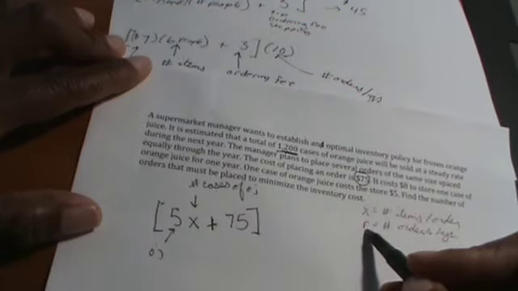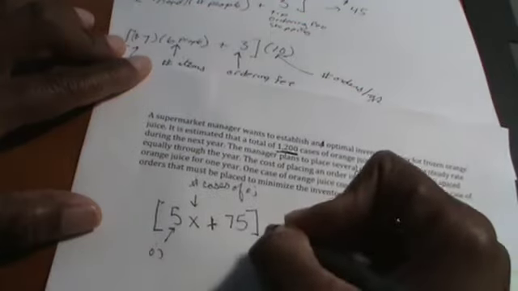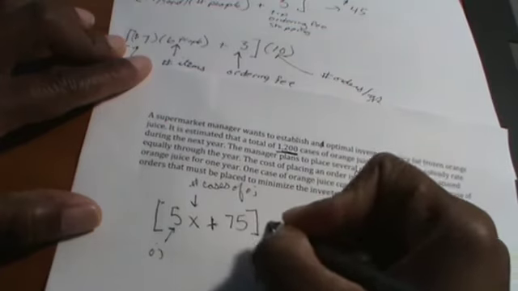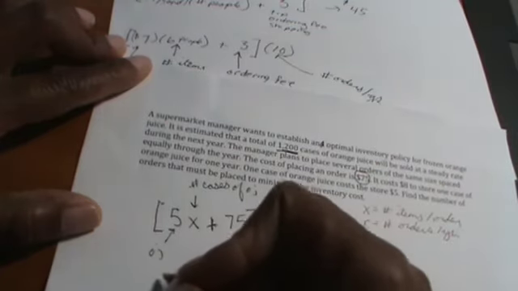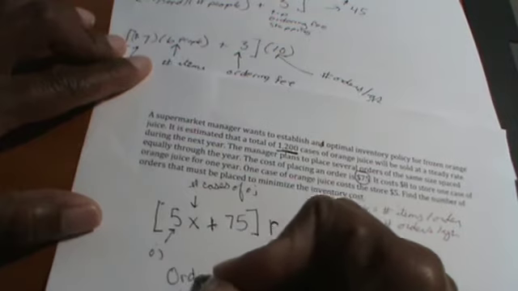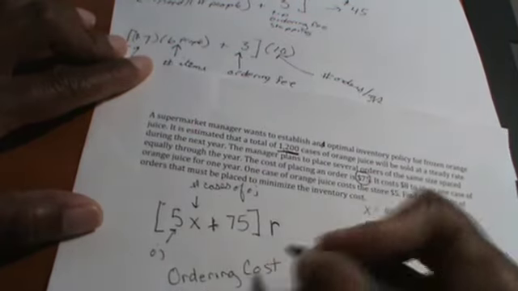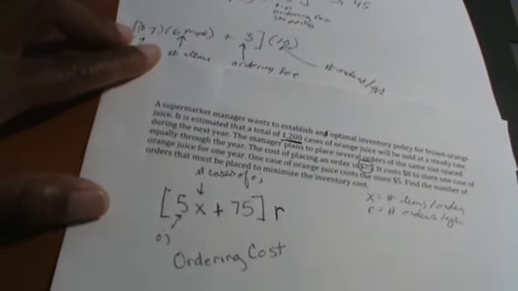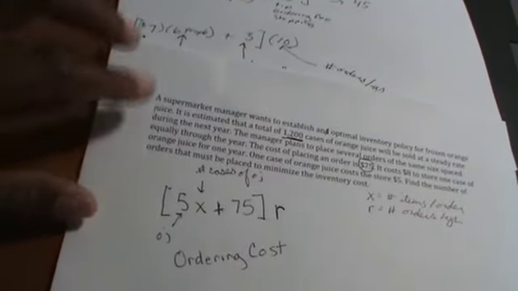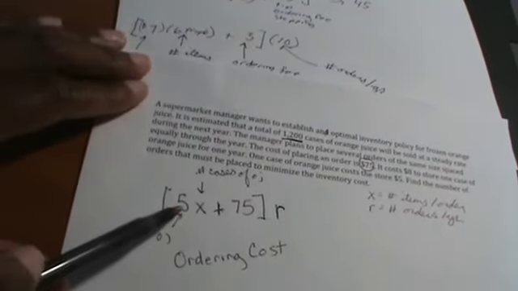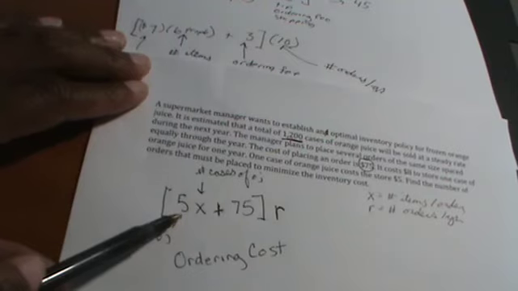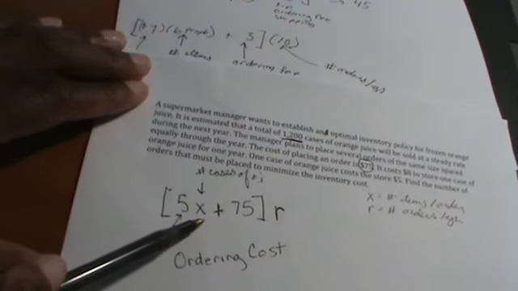So this is the general way of writing that. We don't know which scenario is going to be the best one, so we're going to multiply that by R. This is what's called the ordering cost, right? It's the cost of placing your order over the entire year. Let me go through that again. $5 for each case, X cases.